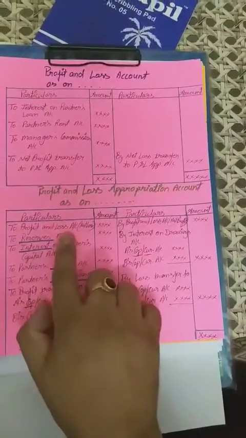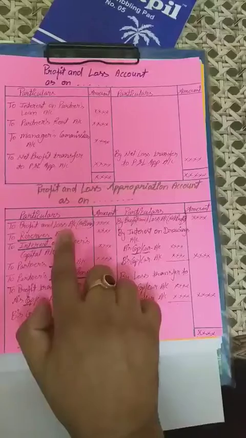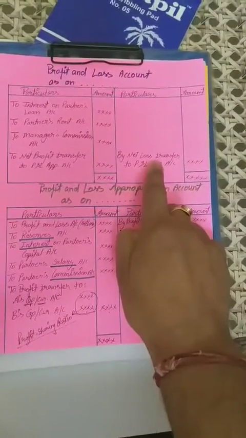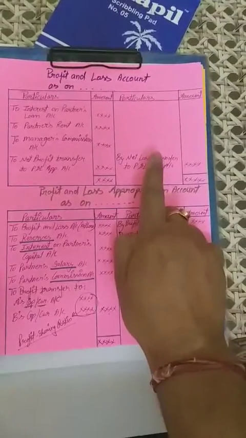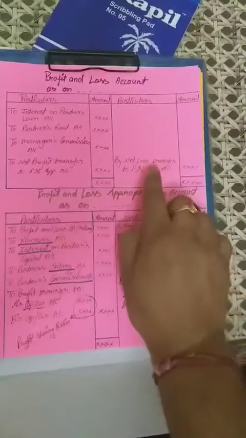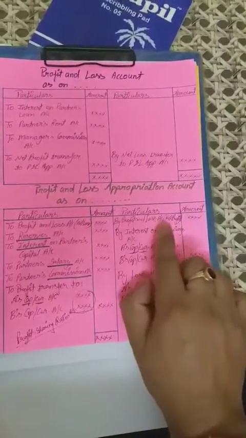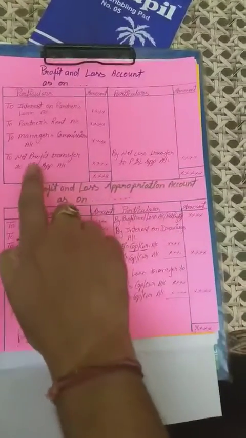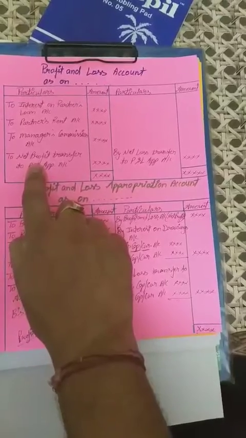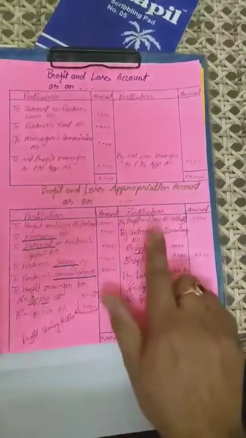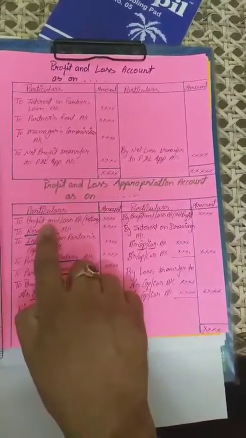This is the net loss, which is transferred from the credit side of the profit and loss account, and this is the net profit, which is also transferred from the profit and loss account. Net profit is transferred to this side and net loss is transferred to this side.